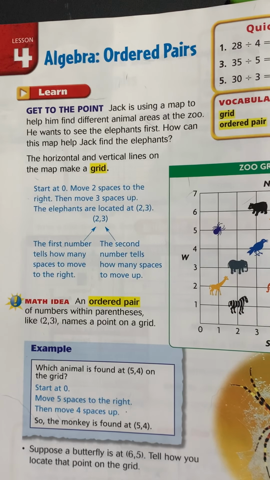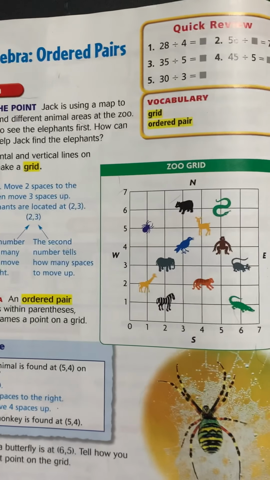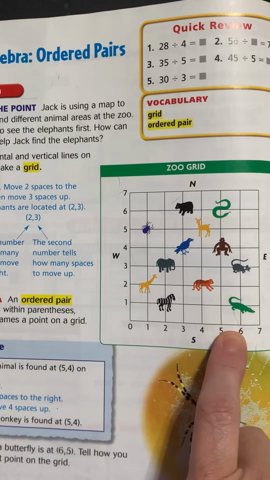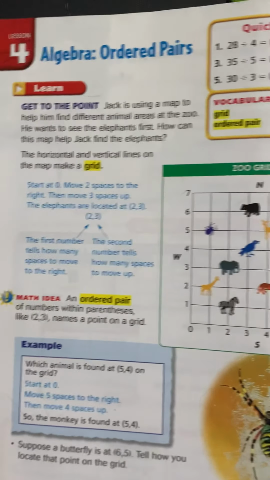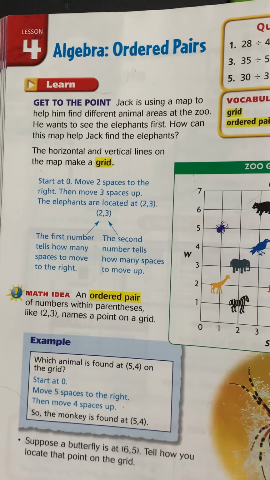First example, which animal is found at (5, 4) on the grid? So 5 is my first number, so I'm going to start at 0. I'm going to go to 5, and I'm going to go up 4. 1, 2, 3, 4. And we land on the monkeys. So the monkeys are found at (5, 4).